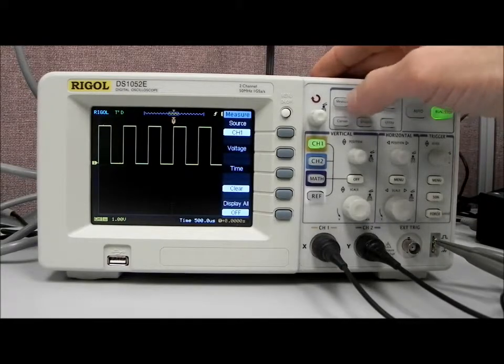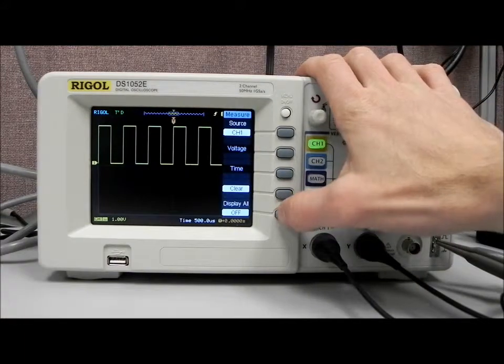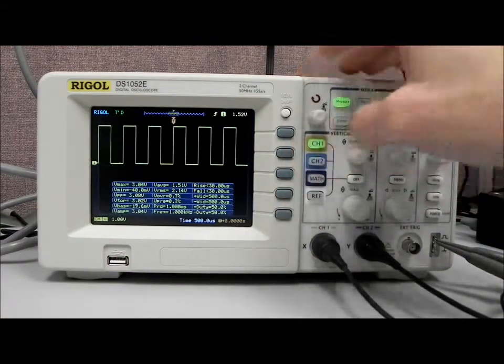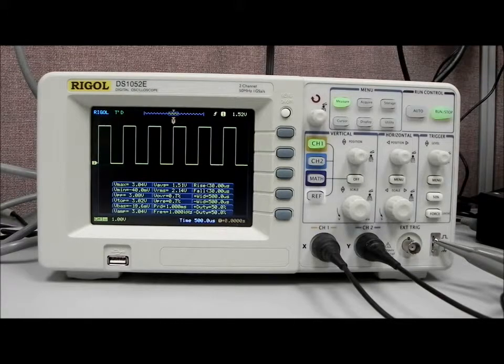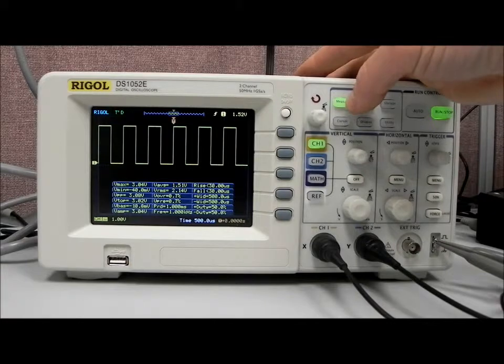So what we can do is hit the measure key, and we're going to measure channel 1. Now I can hit display on, and that will bring up all of the measurements that I have enabled on that particular channel. In this case we have Vmax, Vmin, Vpeak to peak, period, frequency, and a number of other measurement types for that waveform of interest on channel 1, which can be very useful.